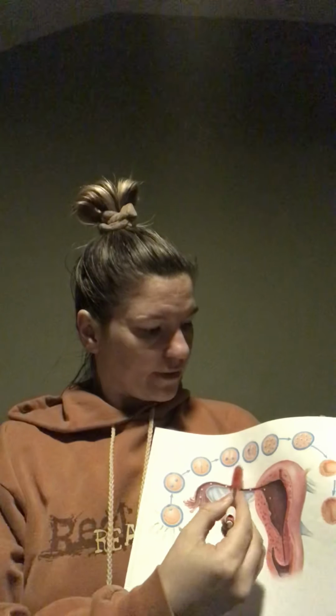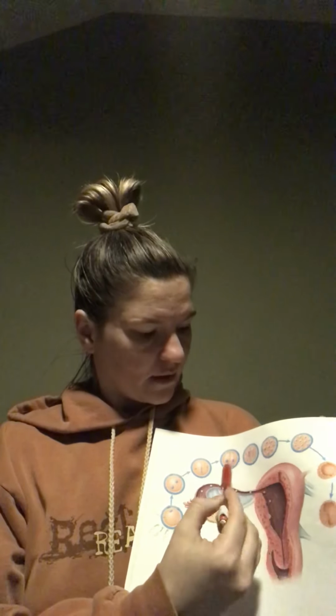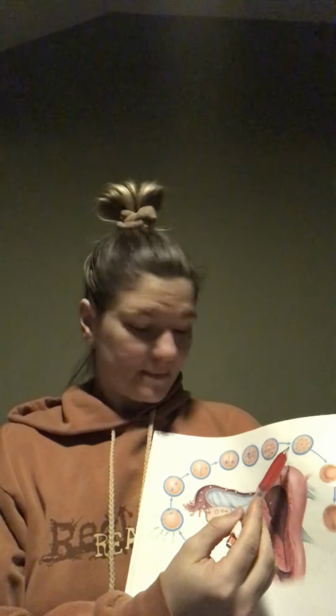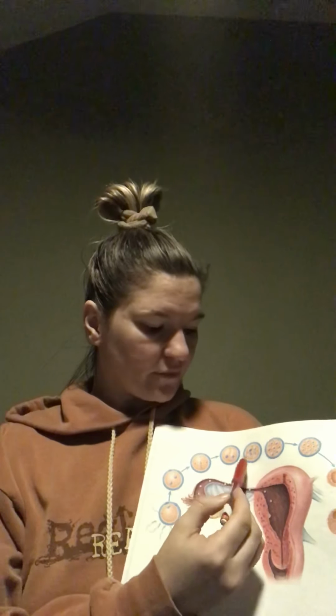Now here, 4 through 8, these are mitotic cell division steps. This one right here is a 2-cell phase and a 4-cell phase. They both are mitotic divisions, and the cells at this point are loose, not compacted inside. And then on the 8-cell phase here, it's still mitotic division. However, the cells are now more tightly compacted, so the cells connect with each other better.